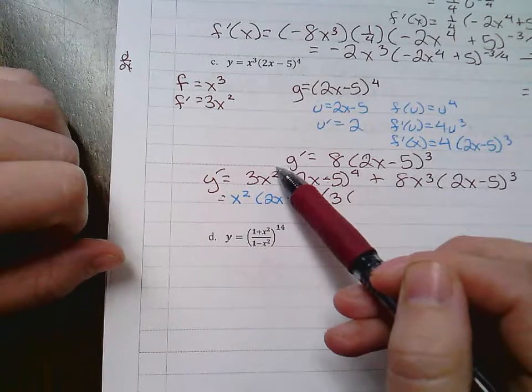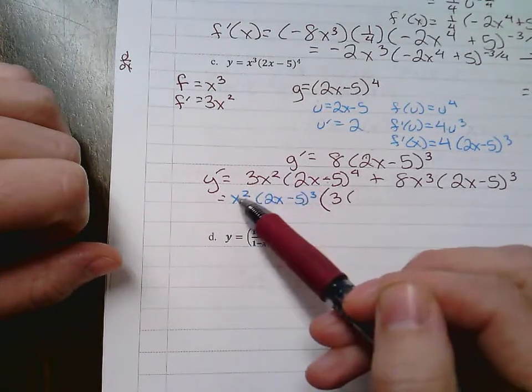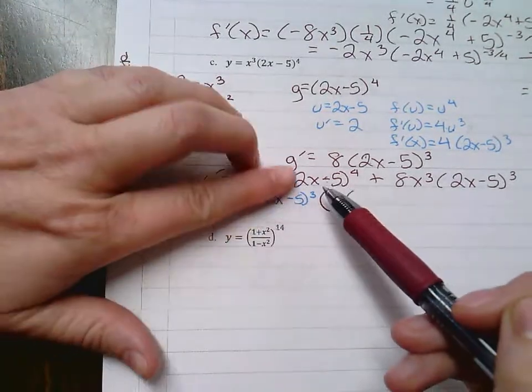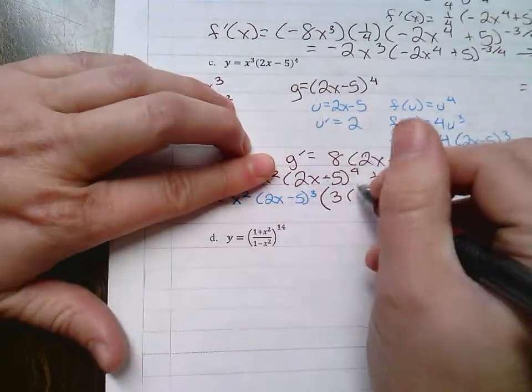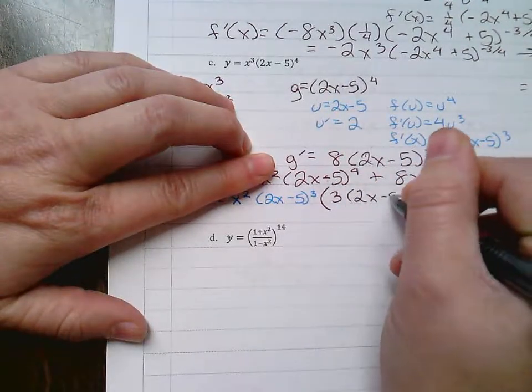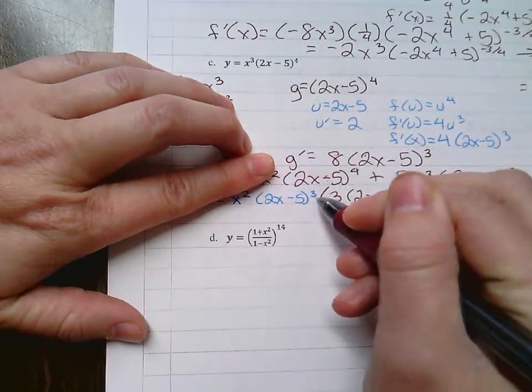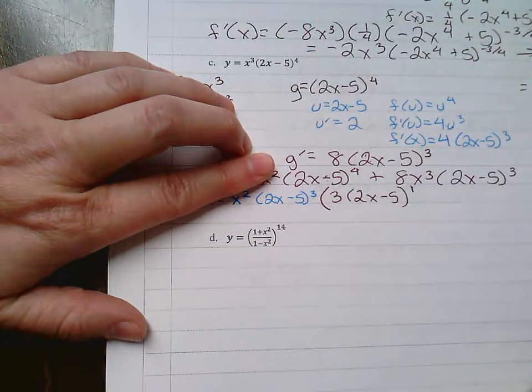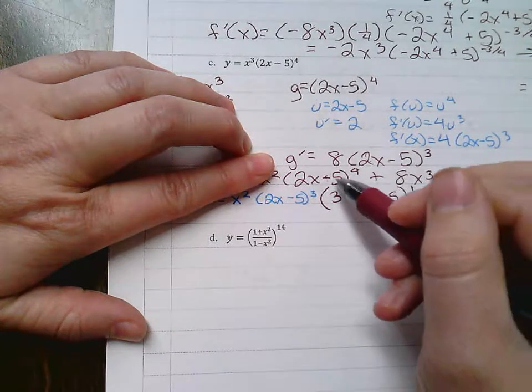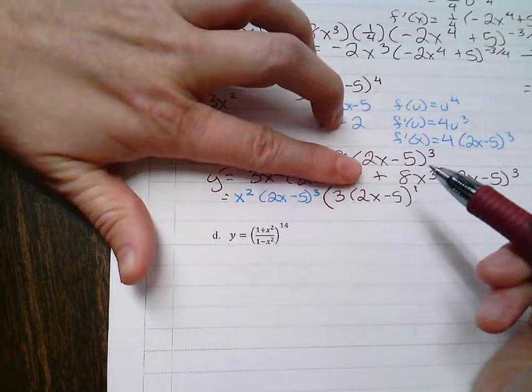X squared over x squared, that's 1. Or you could do 2 minus 2 is 0. So this is going to be (2x minus 5) to the 4 minus 3, which is 1. Okay, that's this term. Now we're going to this term.